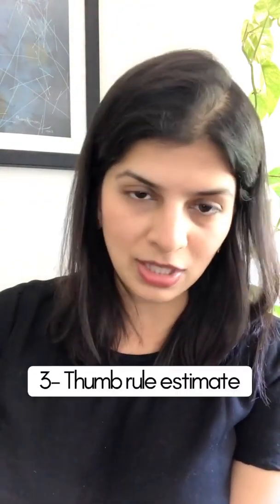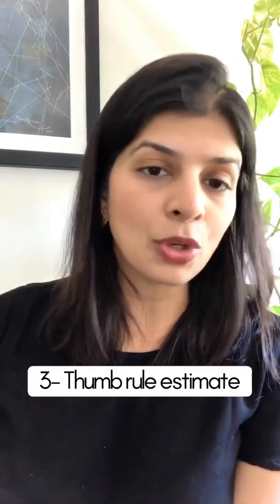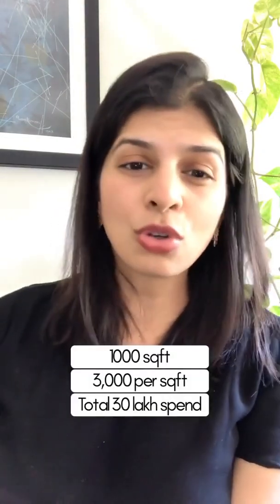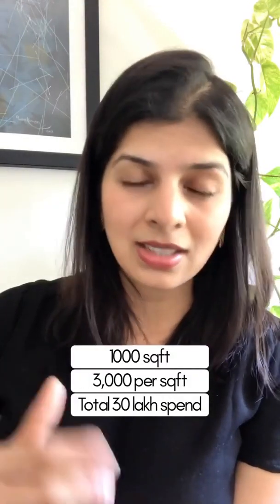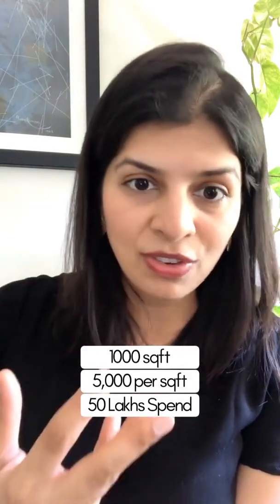So you've established timelines, you've established what your minimum fee is going to be for a project. And number 3, you have to know what the approximate cost of the project is, a thumb rule estimate. So for example, if you're doing a 1,000 square foot office, maybe office starts at about 3,000 rupees a square foot. So you know that it's going to be about 30 lakhs. Or if you're doing a residence, maybe it's 5,000 rupees a square foot. So you know it's going to be about 50 lakhs.